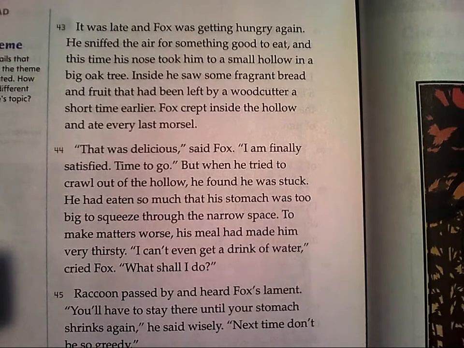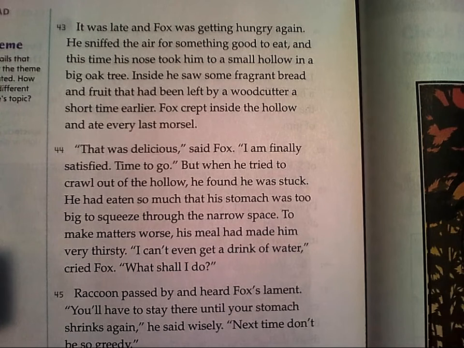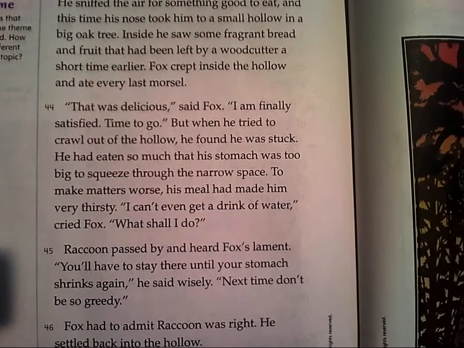It was late and Fox was getting hungry again. He sniffed the air for something good to eat, and this time his nose took him to a small hollow in a big oak tree. Inside he saw some fragrant bread and fruit that had been left by a woodcutter a short time earlier. Fox crept inside the hollow and ate every last morsel. "That was delicious," said Fox. "I am finally satisfied. Time to go."